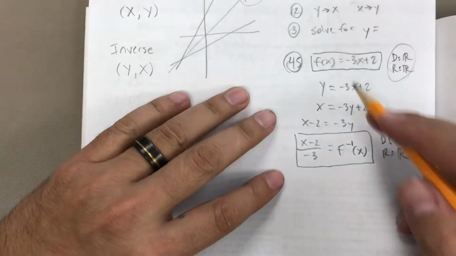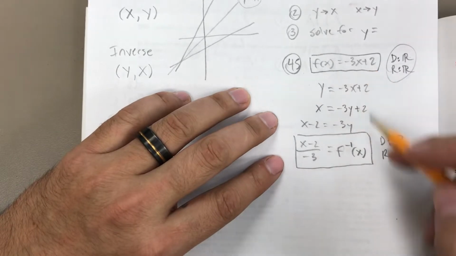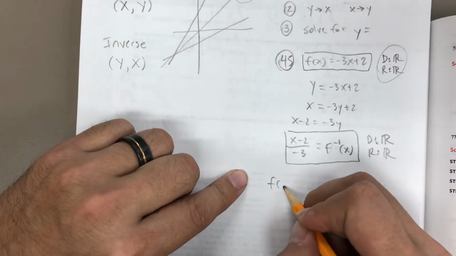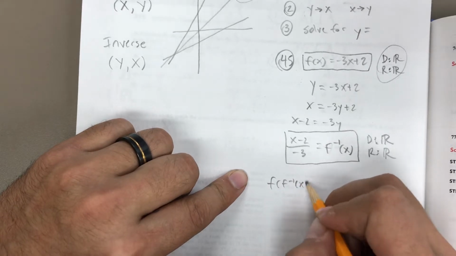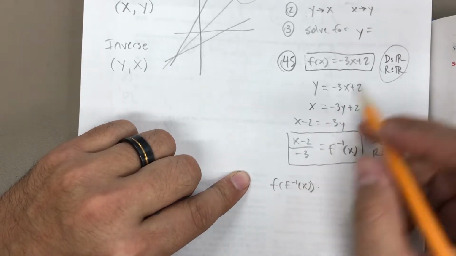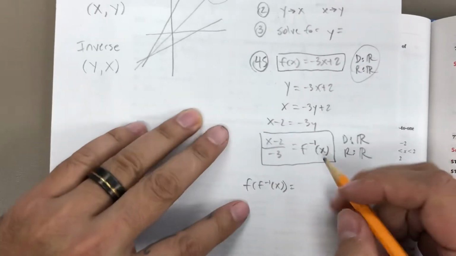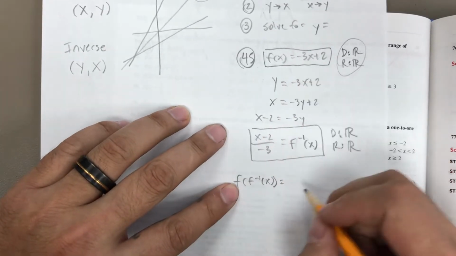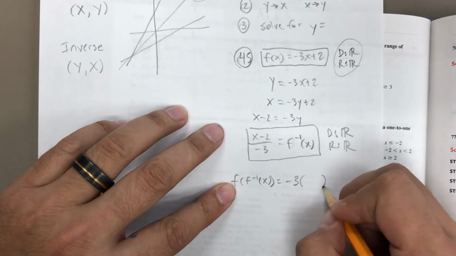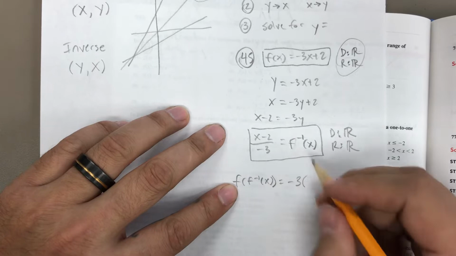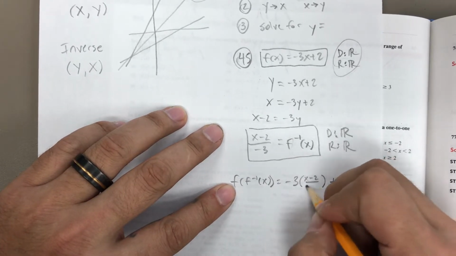And then let's prove that we have a function and its inverse here by doing a composition. So we're going to do f of f inverse of x. We're just going to plug this whole function in for the x value over here, or any x value that you see in the original function. So here's our template of f. It's negative 3 times blank plus 2. And in that blank goes the inverse function, so x minus 2 over negative 3.